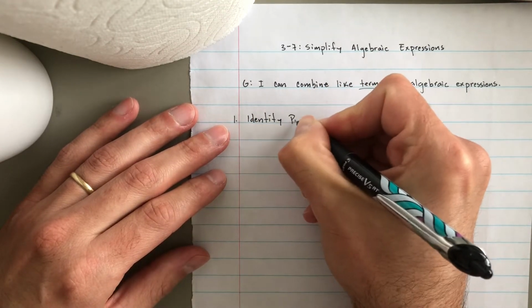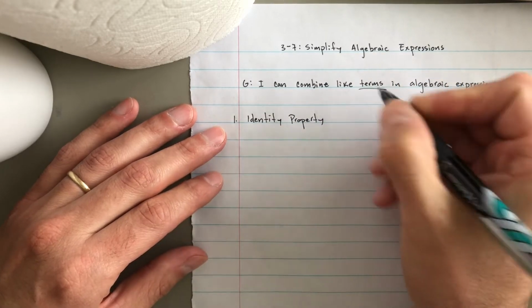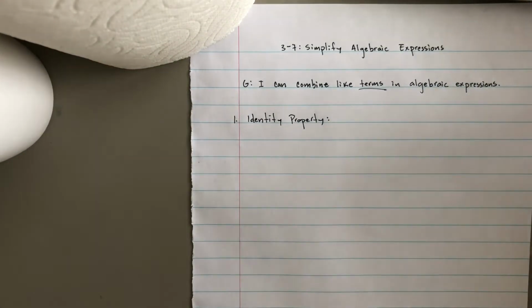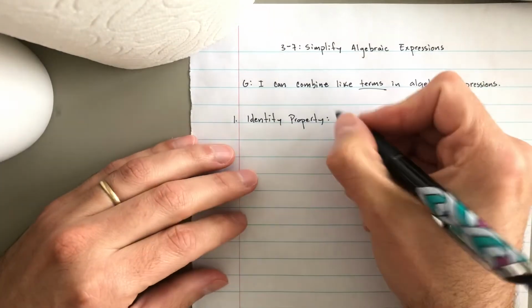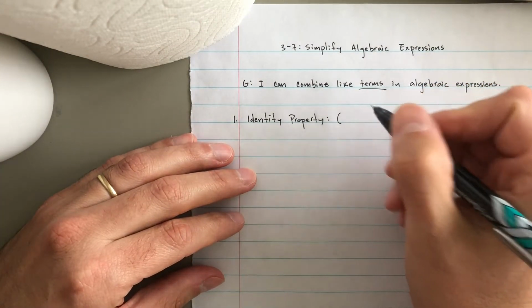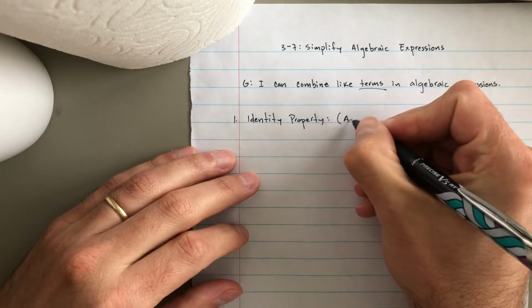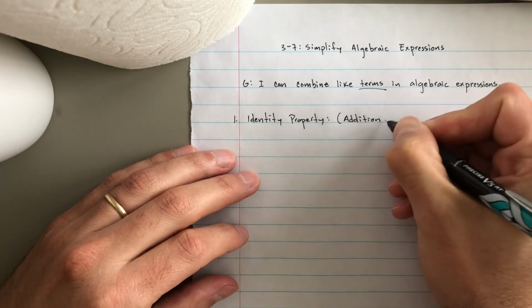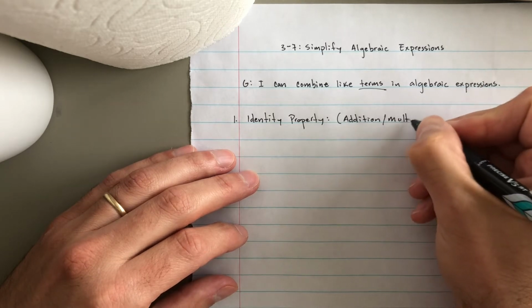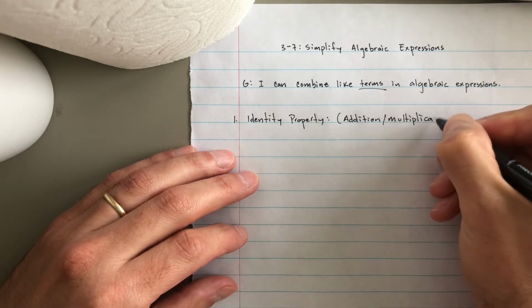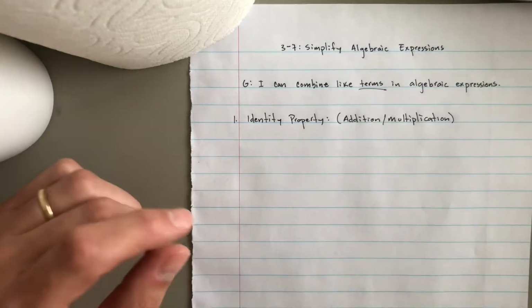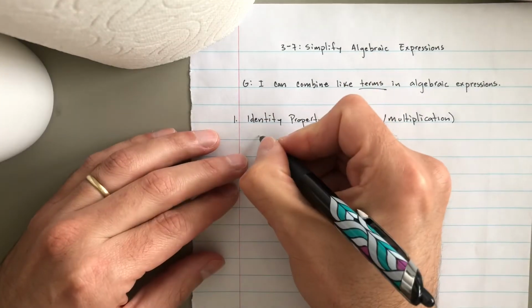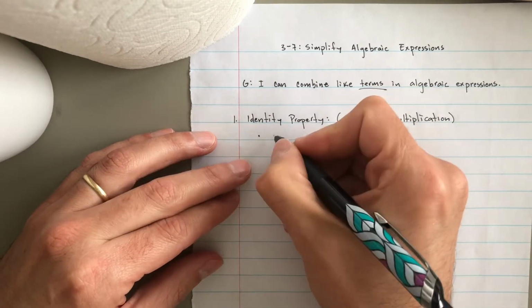Identity property. Now, the properties themselves aren't difficult. You've got 4 of them now that you're using. The difficult part is separating them and understanding which one is which. Just like the previous ones, they represent 2 operations. These 2 are addition and multiplication.